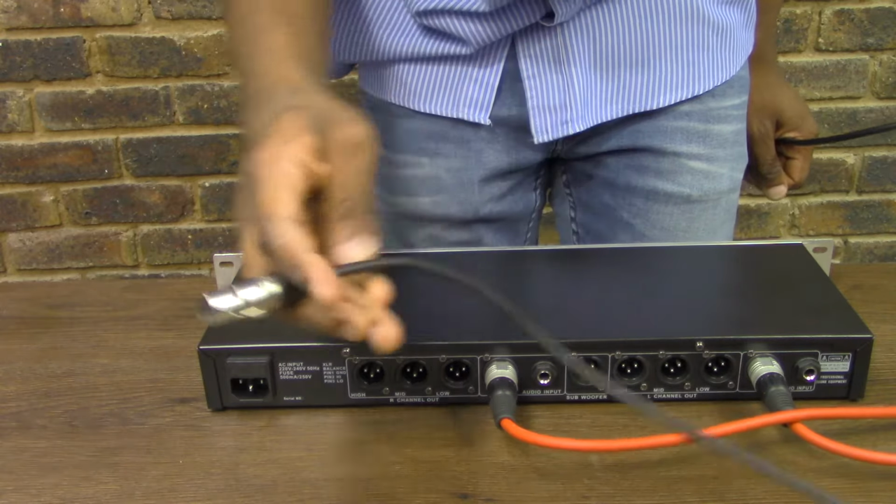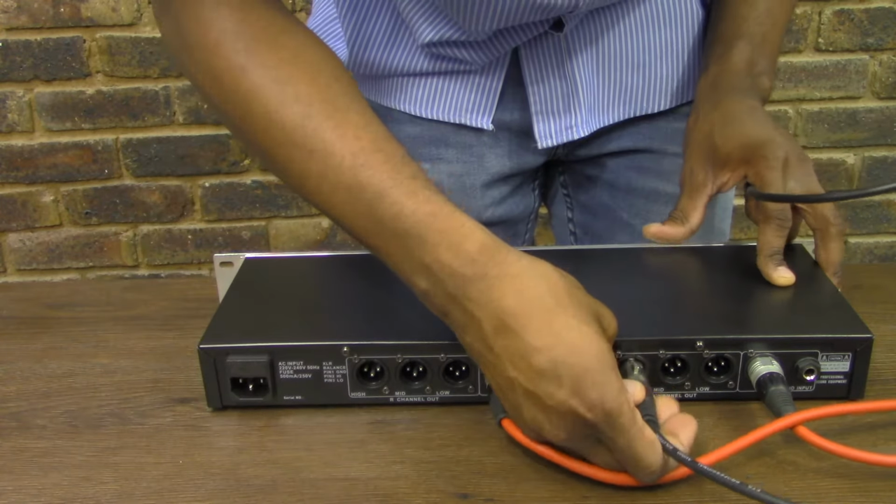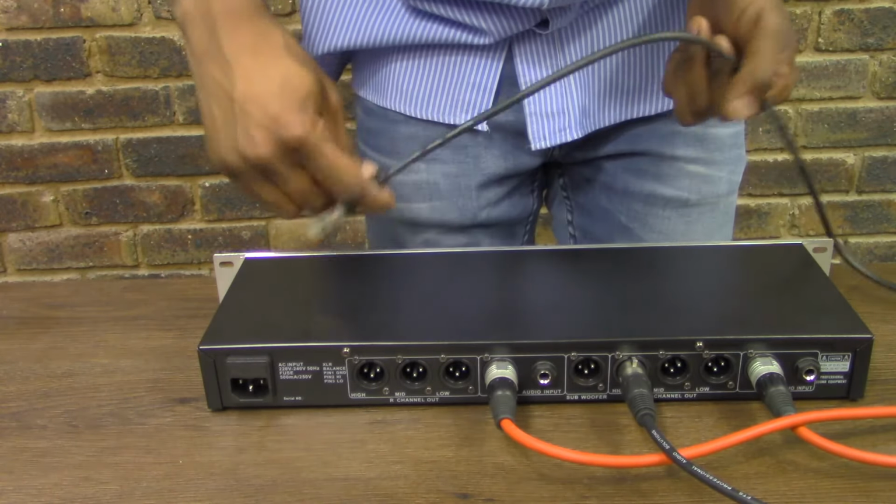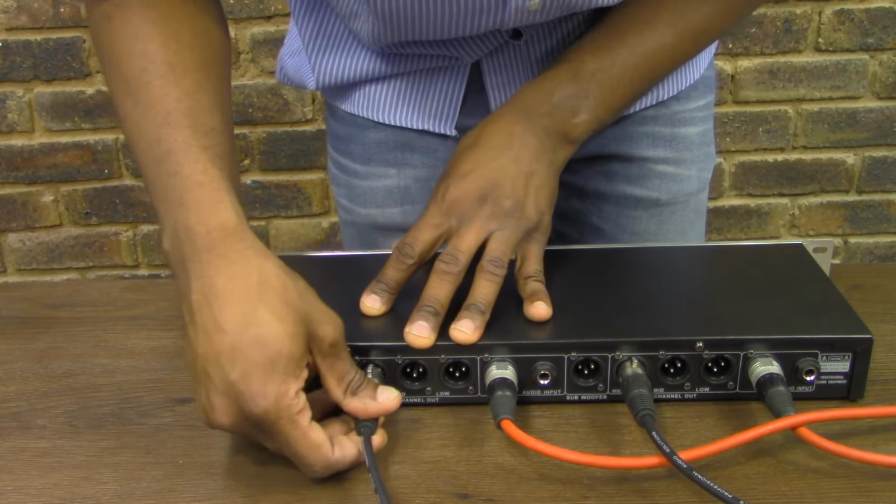Now that I'm done connecting the crossover to the mixer, I will now connect the output of the high frequency outputs and plug them into the amplifier that is connected to the loudspeakers.